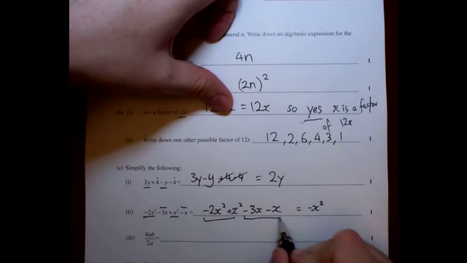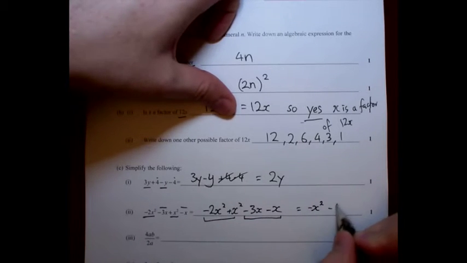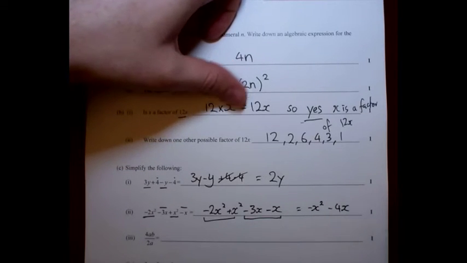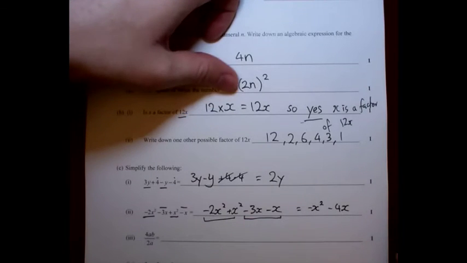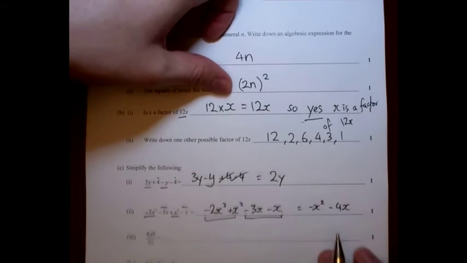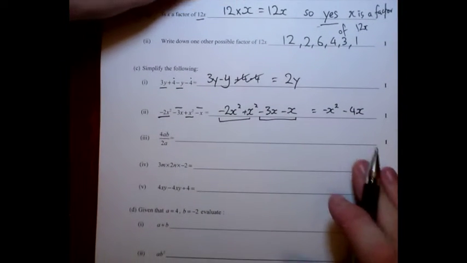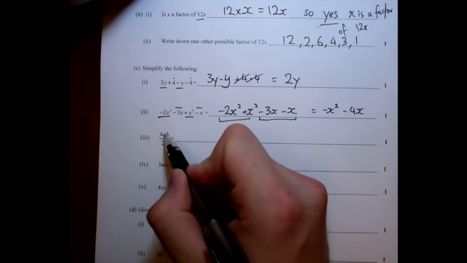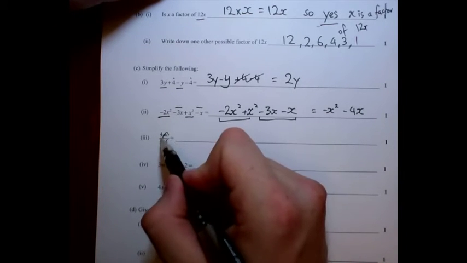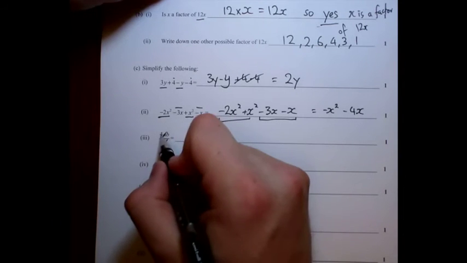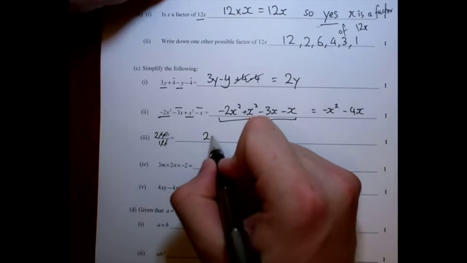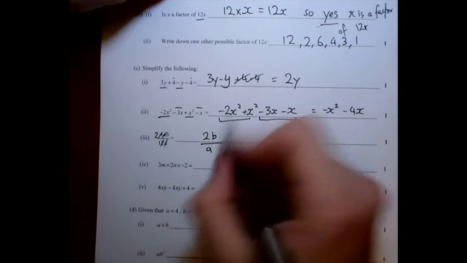Combine these two and we get negative 4x minus 3 minus x is minus 4x, and that's our most simple answer. Now, when we have things up on top and bottom of the fraction, we cancel out the common factors. A and A is a factor, so they can be cancelled out. And 4 and 2 have a common factor of 2, so we cancel that to be a 2 and that to be a 1. So we're left with 2b on 1a, which is just a.